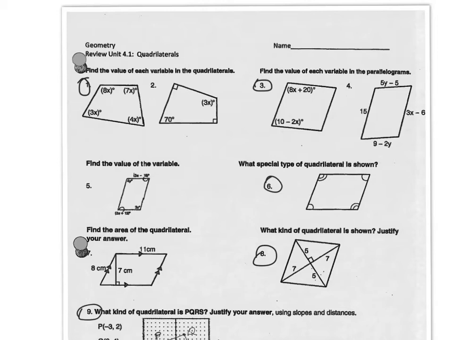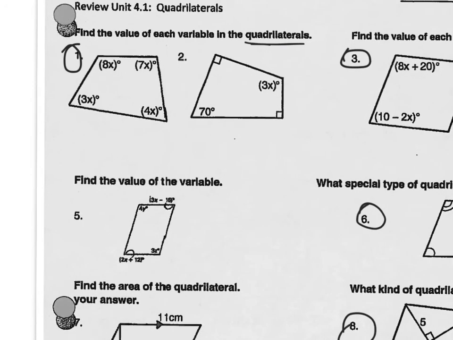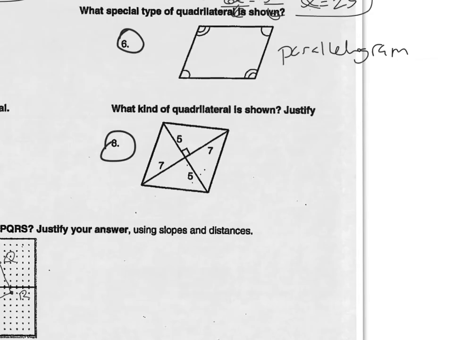The first one, find the value of each variable in the quadrilaterals. We're talking about quadrilaterals here. So if you look at the top of your pink sheet, it tells you the two main properties. What is a quadrilateral and what happens with the angles? Well, it tells us that the angles all have to add up to 360. So what I can do here is add up all 4 of those angles, because it's a quad, and set them equal to 360. Combine your like terms. 8 plus 7 is 15, plus 3 is 18, plus 4 is 22. X equals.